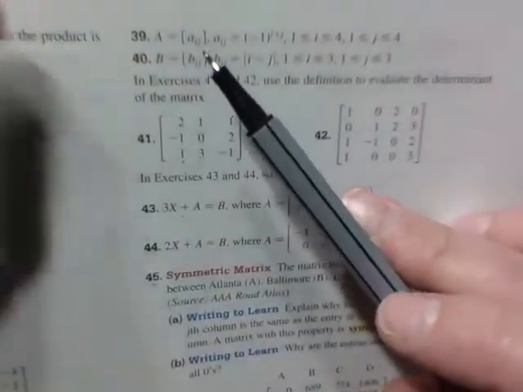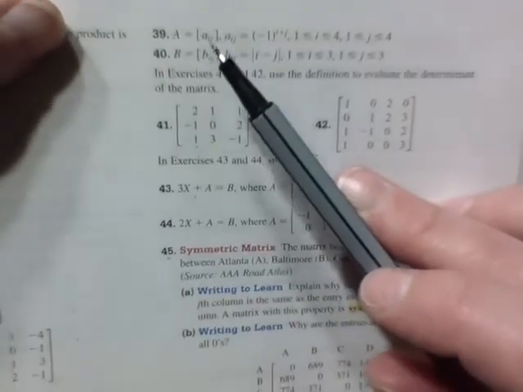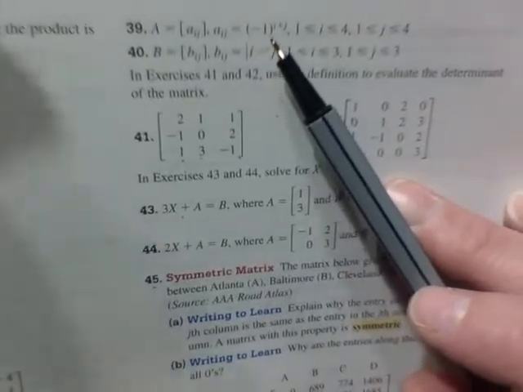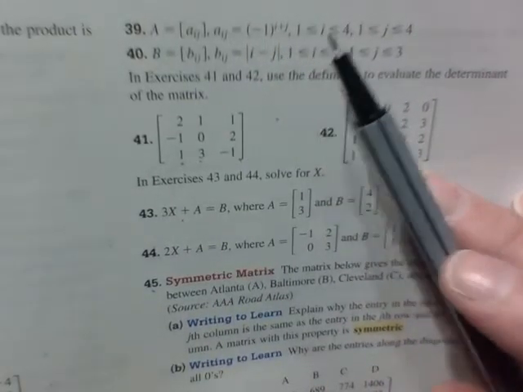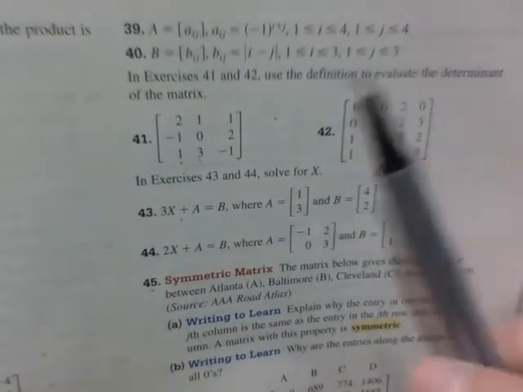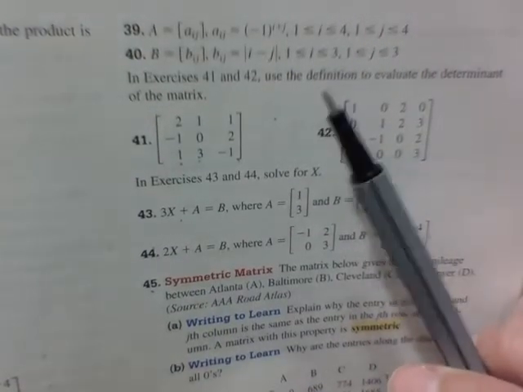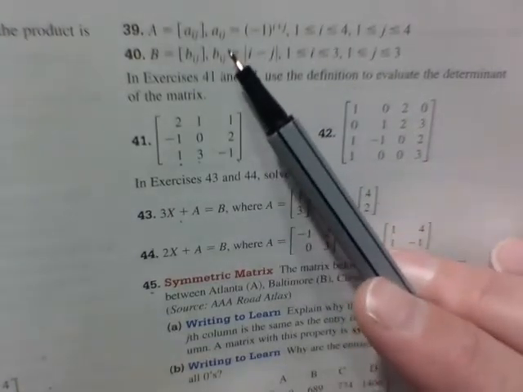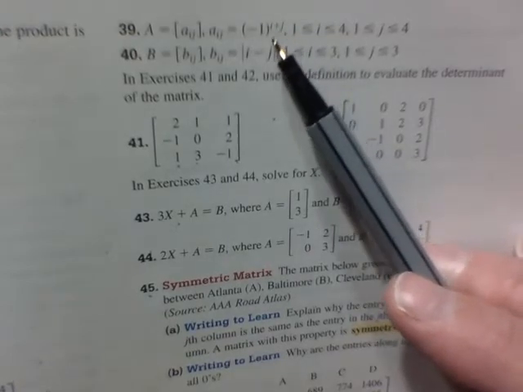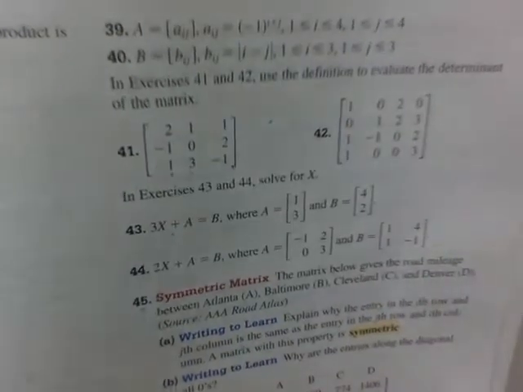So in number 39, we have matrix A, which has elements Aij. Aij is going to come from (-1)^(i+j), where i is between 1 and 4, and j is between 1 and 4. So in order to get each element, we need to take each of its row and column values and add them, with -1 as the base. So here we go.